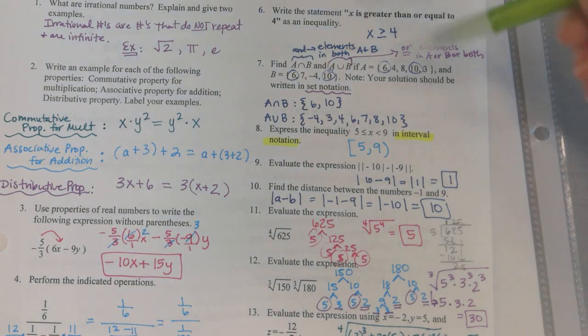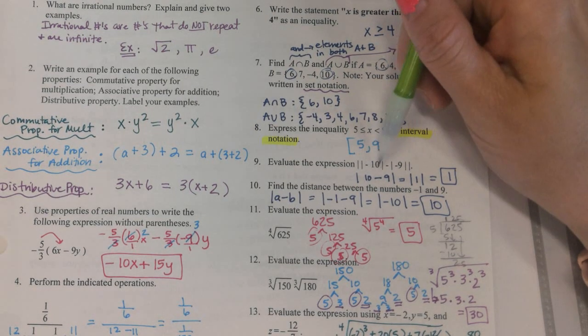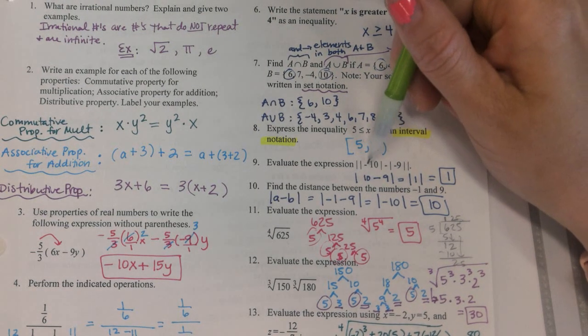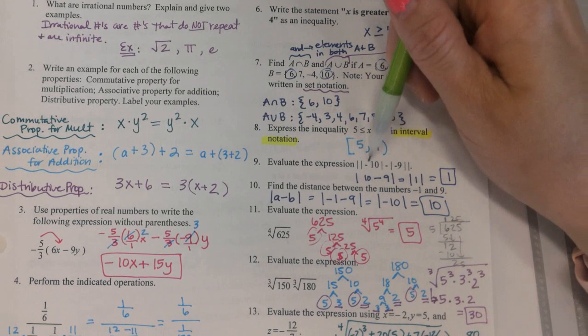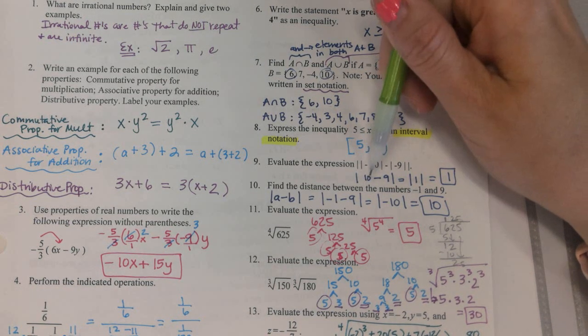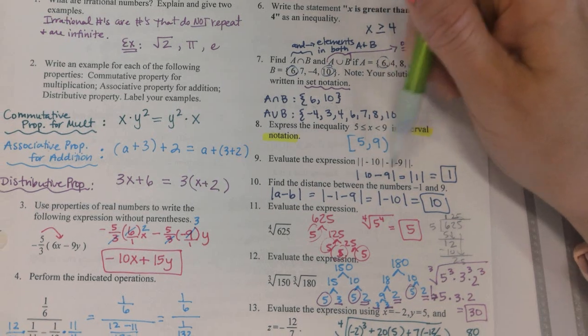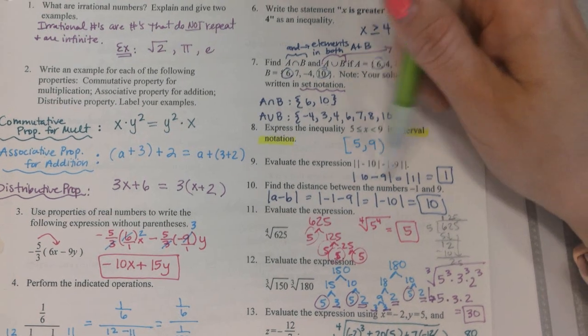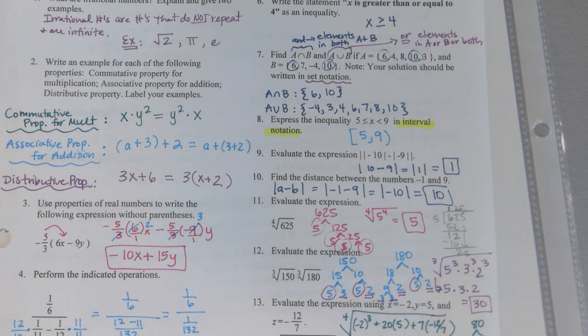Alright, evaluate this expression. If you have absolute values inside absolute values, start in the innermost absolute value. So the absolute value of negative 10 is 10, minus the absolute value of negative 9 is 9, absolute value of 1 is 1. So 1 is your final answer.